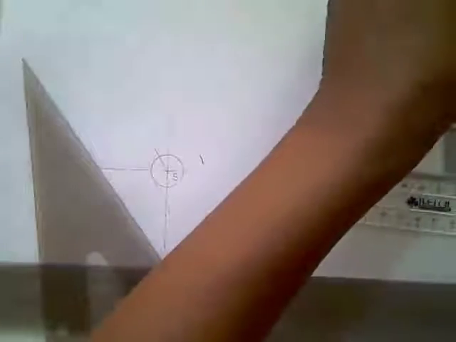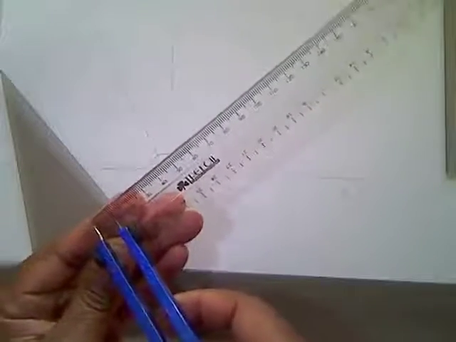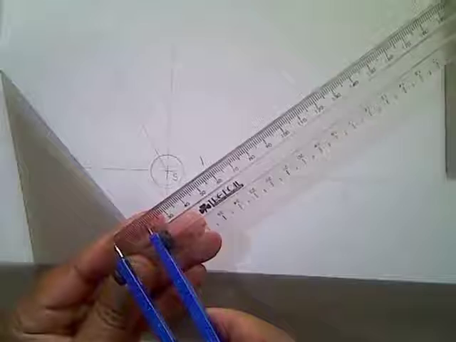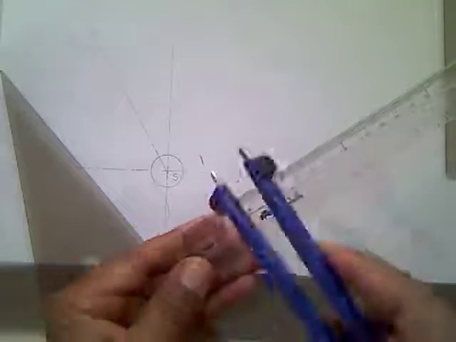And then they told me that the minimum distance from the cam profile to the center of the camshaft is 19. I'll measure 19 here. Seeing is believing. There is 19.